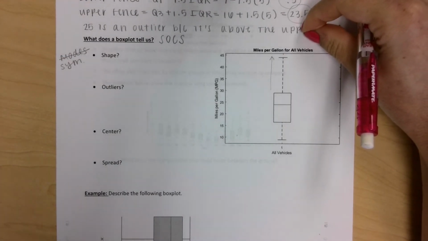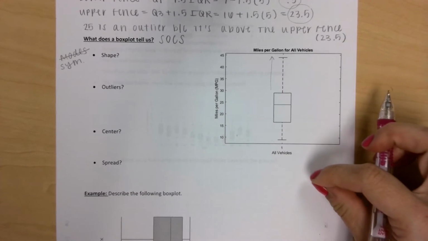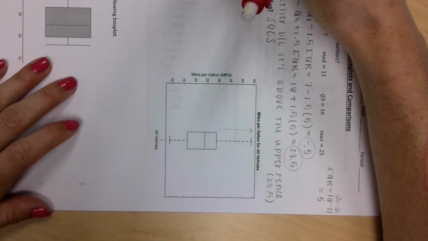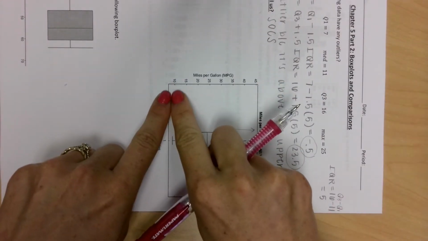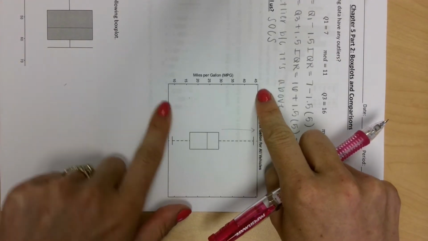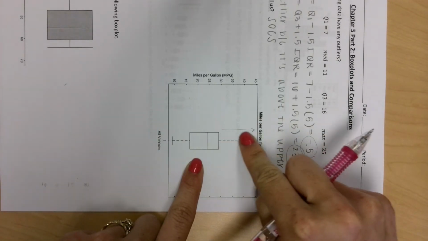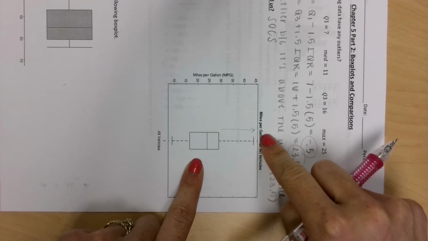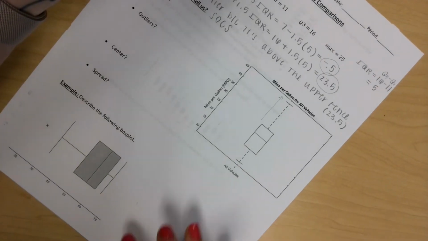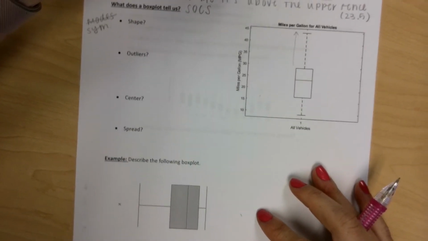Now this one is kind of tricky because it's going vertically. So I would think about this as if you were to take your paper and flip it so that I have my smaller numbers on the left and my larger numbers on the right. Now I can see that that tail is pulling towards the right-hand side, which means that my data here is skewed to the right.